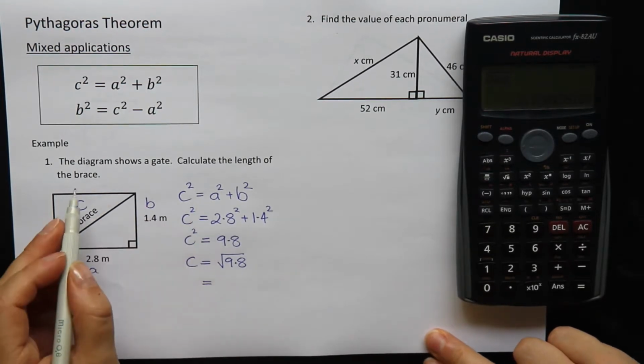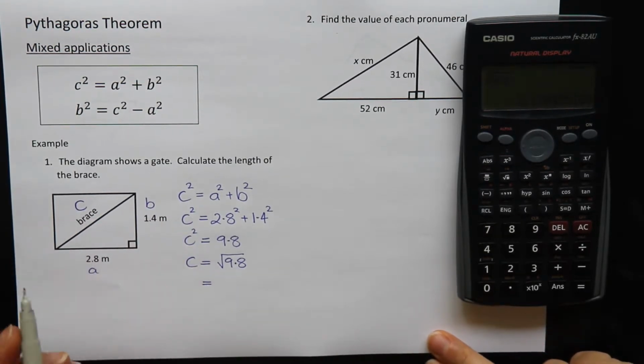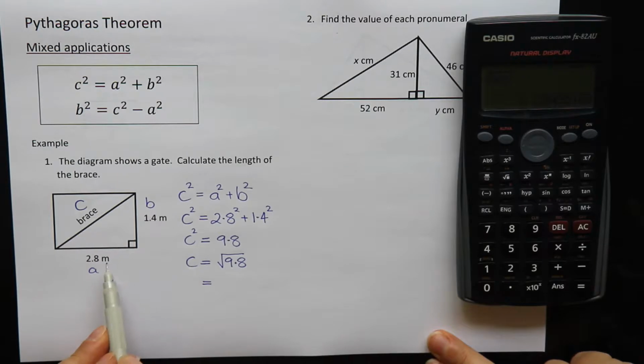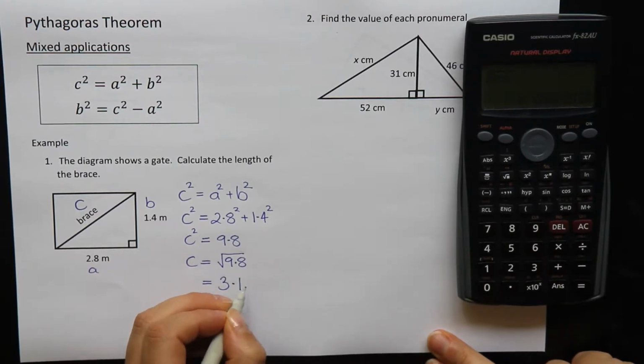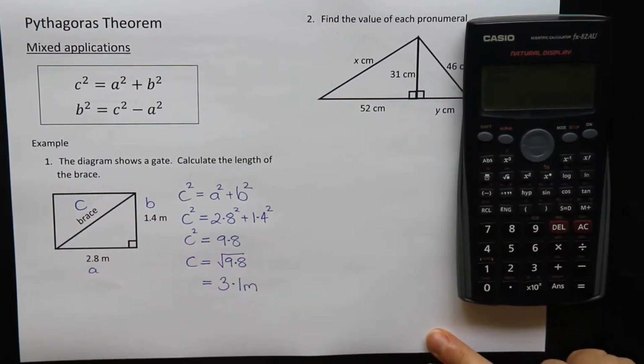Okay, so we're not told where to round this question, but because we've got one decimal place in our numbers here in the question, let's do one decimal place in our answer. So that would be 3.1 meters long for the brace.